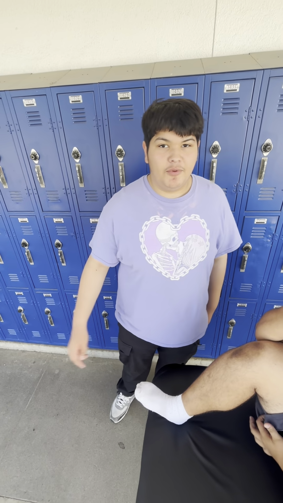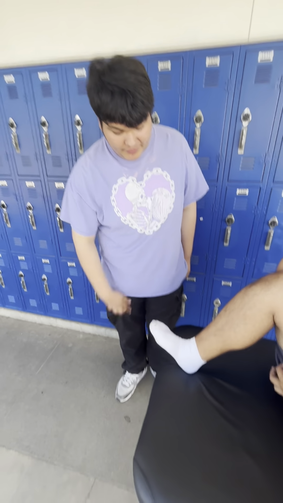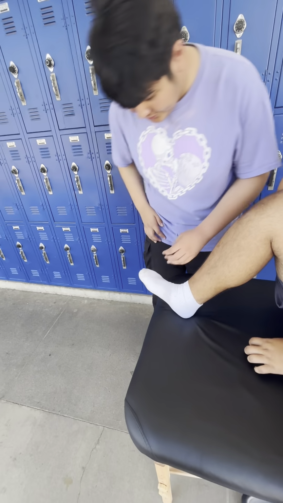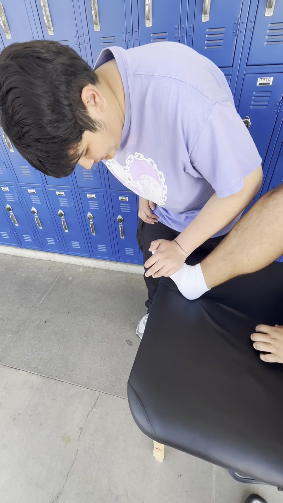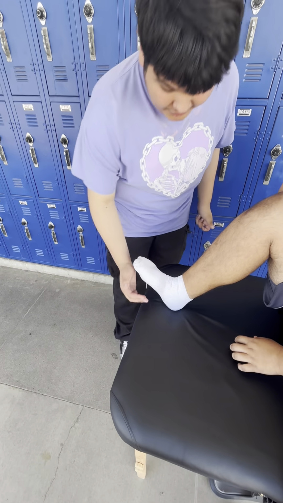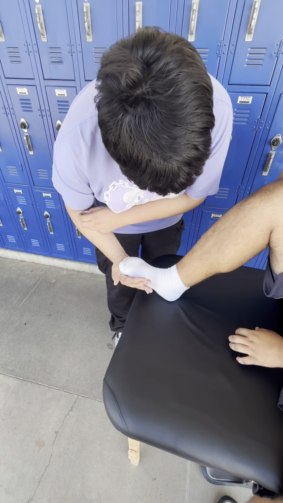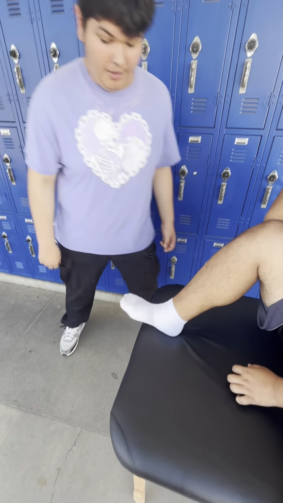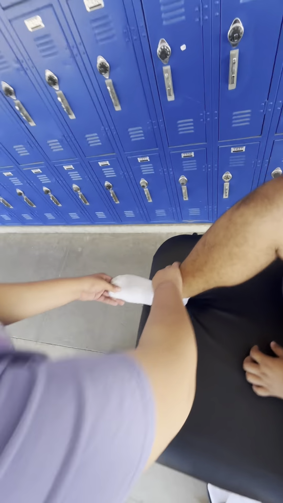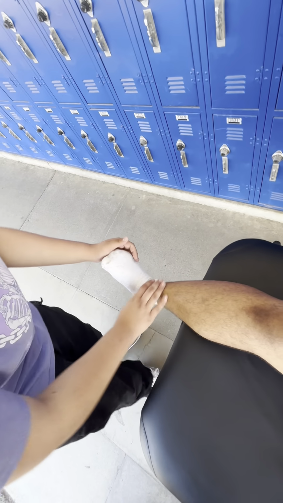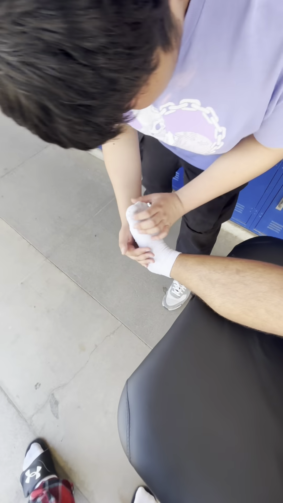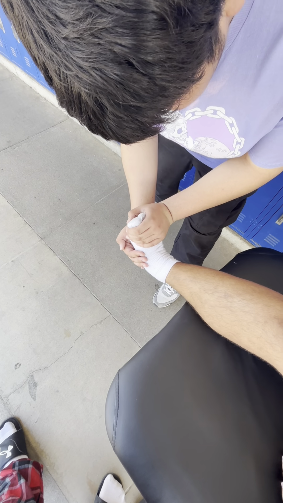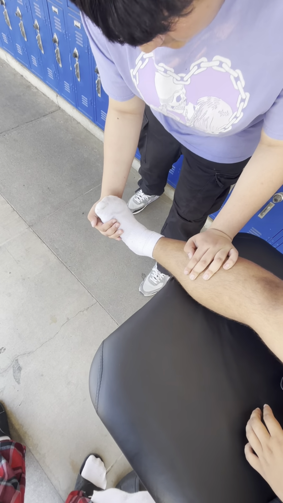Today we're going to be doing the manual muscle test for the ankle and foot. So first we're going to test his dorsiflexion. First I'm going to push down. I'm going to ask him to give resistance. Okay, that's pretty good. Plantar flexion, I'm going to push up and then tell him to push down. Okay, and now I'm going to have him bring his foot out straight. And now we're going to be testing his eversion strength test by pushing in. And his inversion.